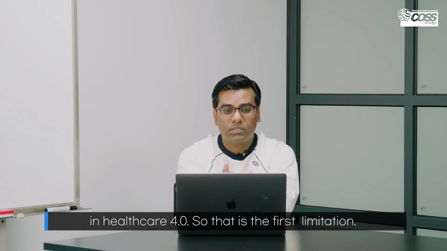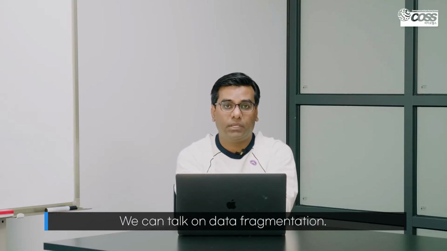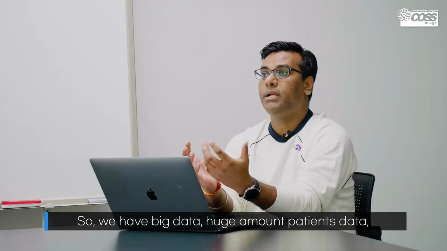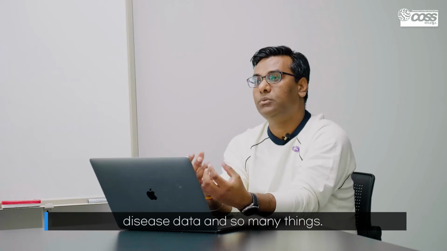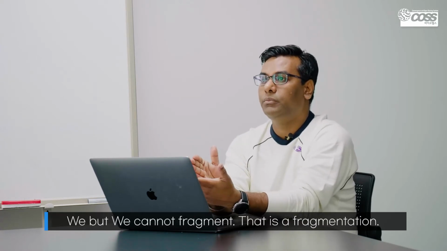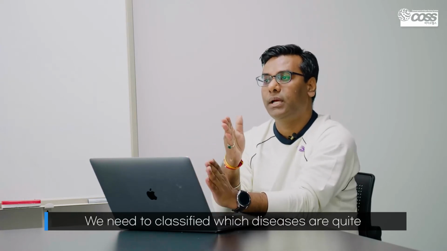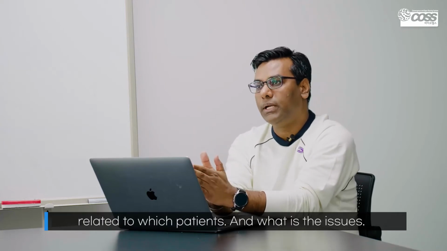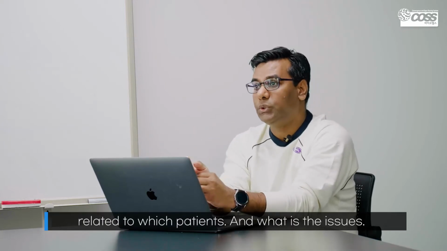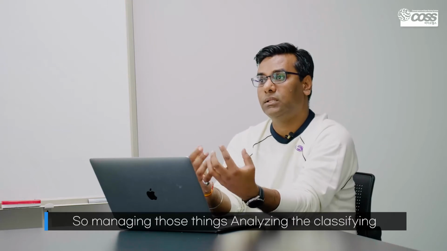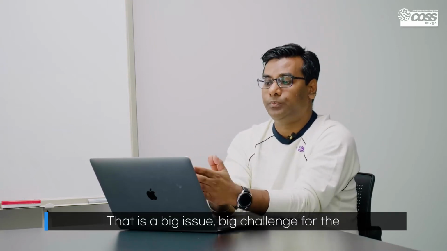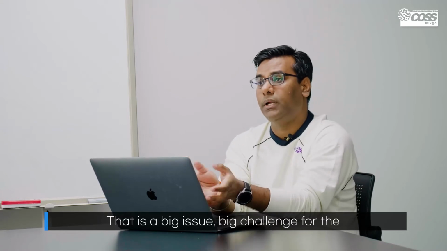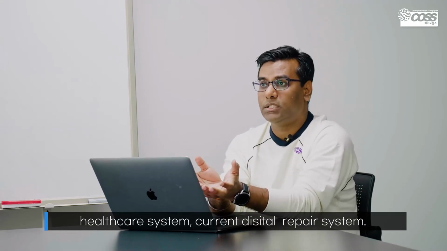So that is the first limitation. We can talk about data fragmentation. We have big data, a huge amount of patient data, disease data, and so many things. Fragmentation means we need to classify which disease is related to which patients and what the issues are. Managing, analyzing, classifying and fragmenting those data is a big challenge for current digital healthcare systems.